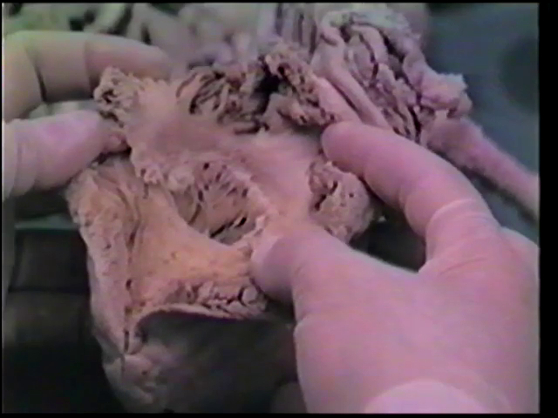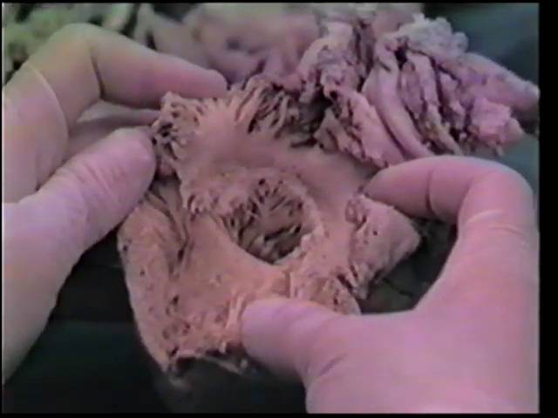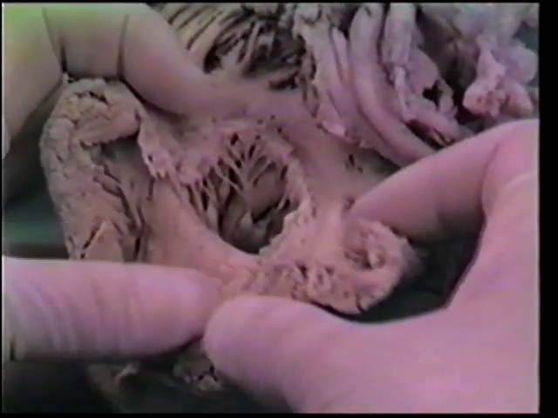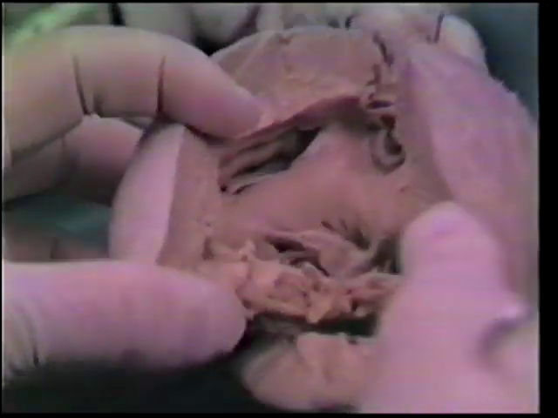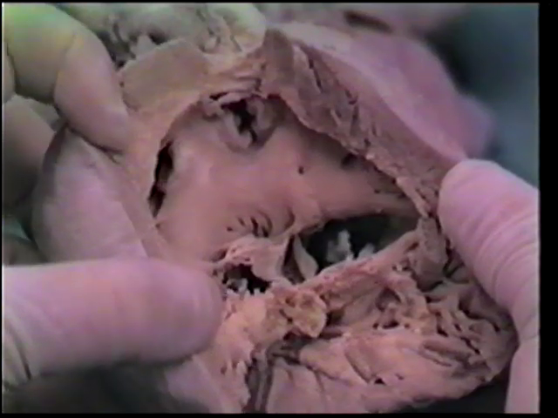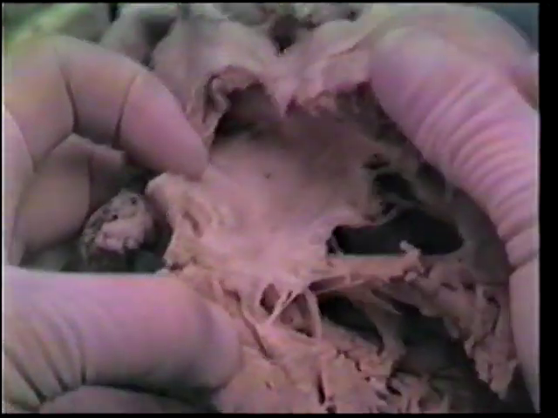We look down the left atrioventricular valve. We see the rudimentary left ventricle in posterior inferior position, but receiving part of the left atrioventricular valve. Most of it goes through the ventricular septal defect to this dominant right ventricular chamber, a very, very hypertrophied chamber, which receives more than 1.5 atrioventricular valves.